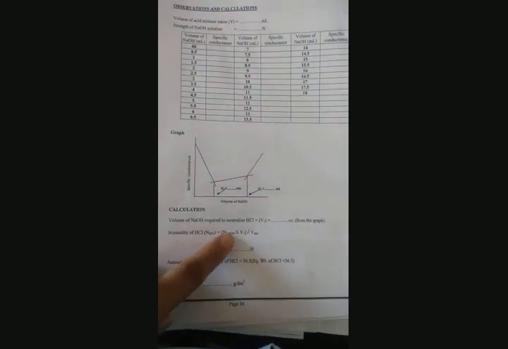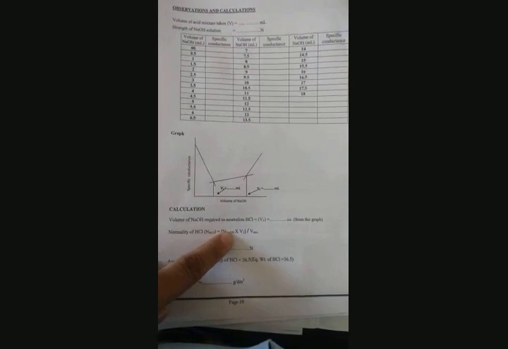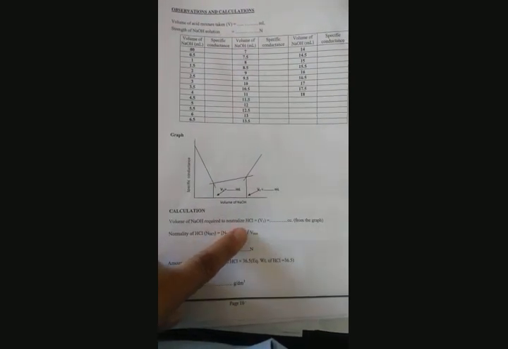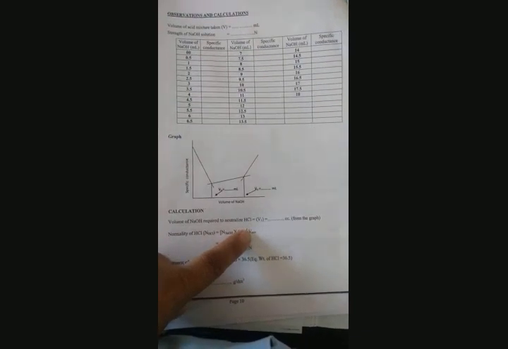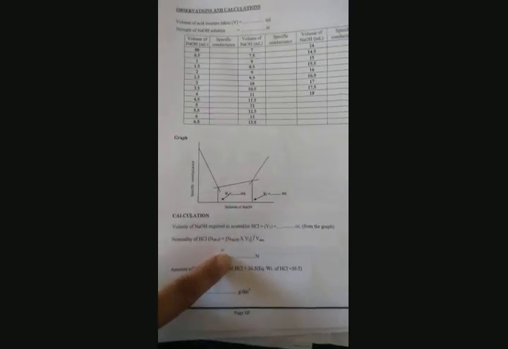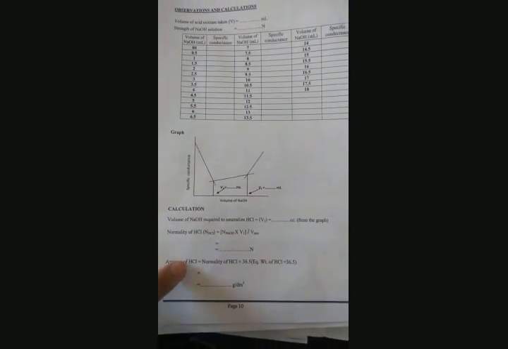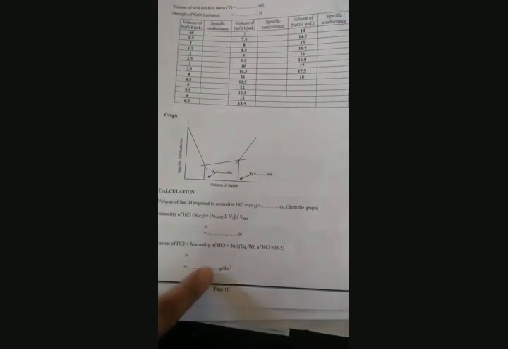Normality of HCl is equal to normality of NaOH, which is known, 0.5 or 1 normal, into V1 from the graph, divided by V mix. This V mix is the amount of acid mixture prepared. Once you know the normality of HCl, the amount of HCl can be calculated: normality of HCl into 36.5, you will get so much gram per dm cube.